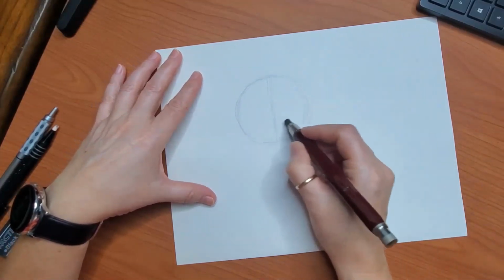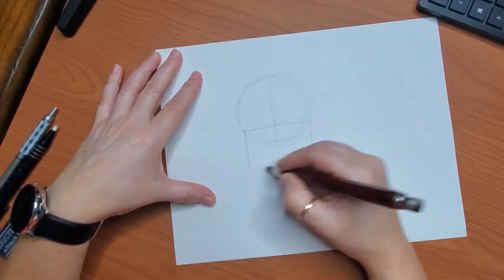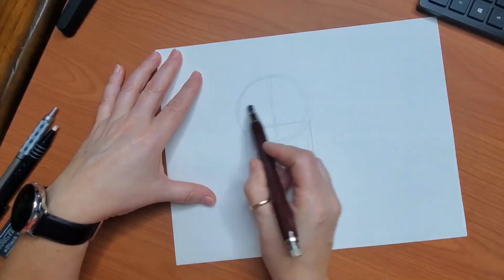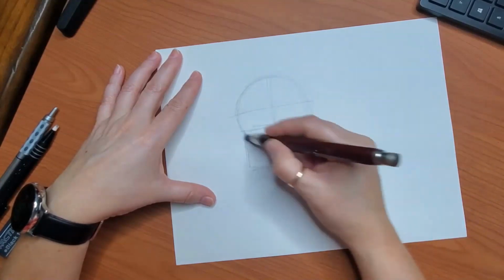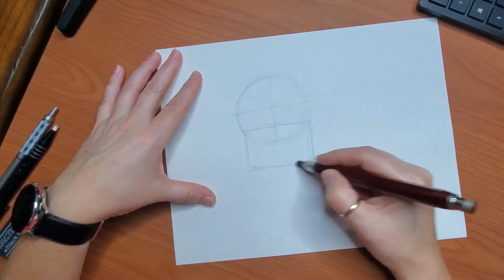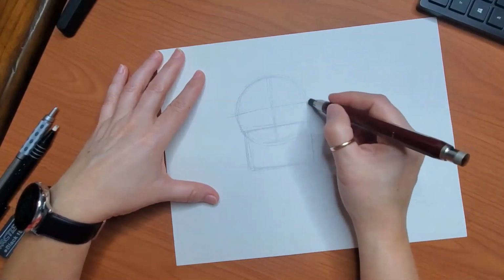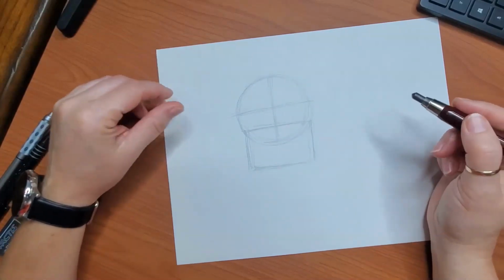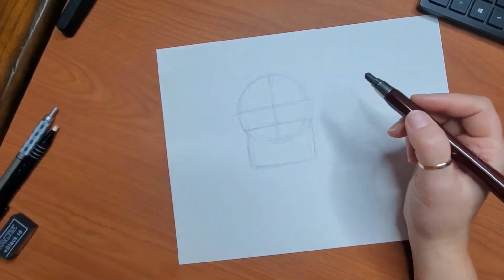And then you have where your jawline goes. So if we're breaking this down into basic shapes, you can have a circle with an overlapping square rectangle shape, and then you can quarter that circle to show the line of symmetry, and then roughly where the eyes are going to go.